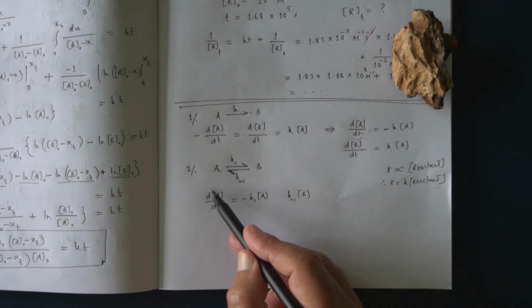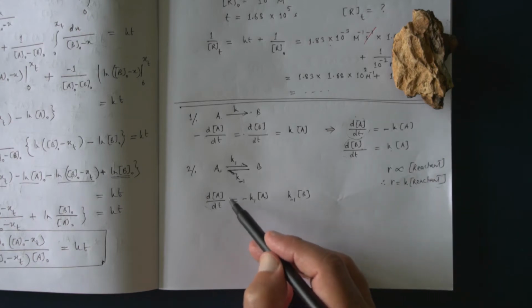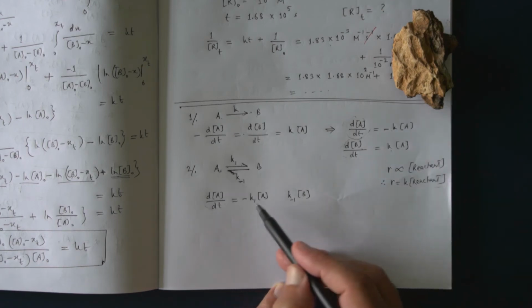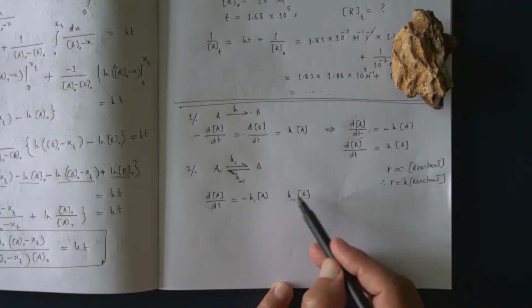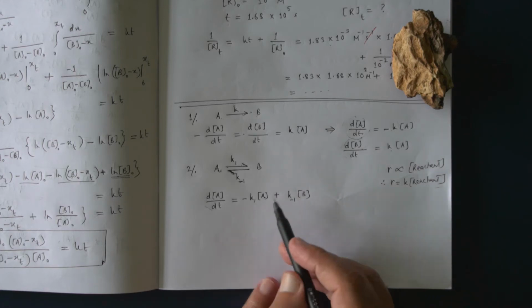So what is the total change? Total change in concentration of A. What is the total change in concentration of A? This is a decrease, this is an increase, so this is plus. So the total change will be this.